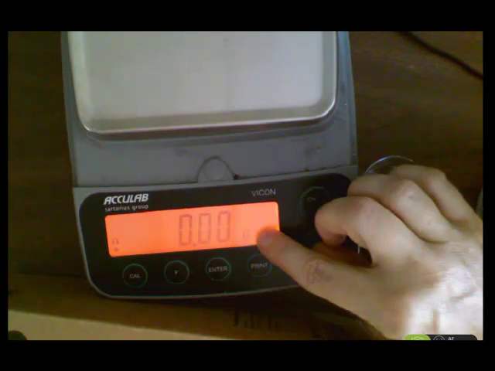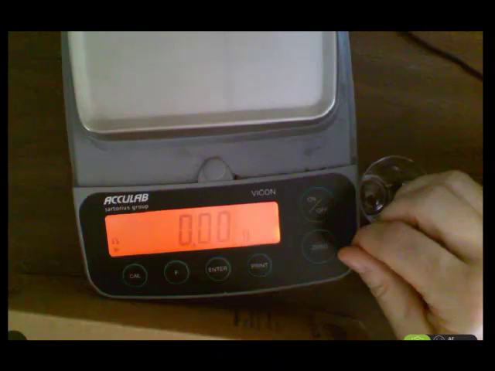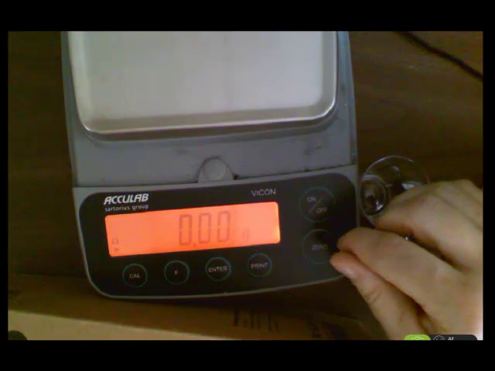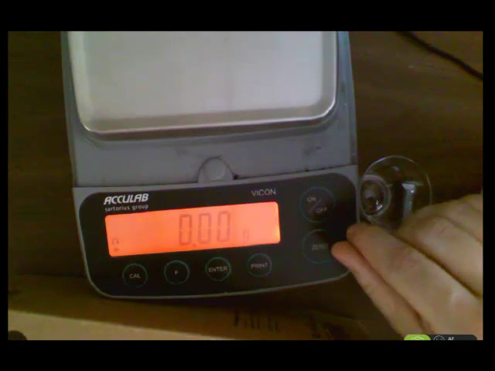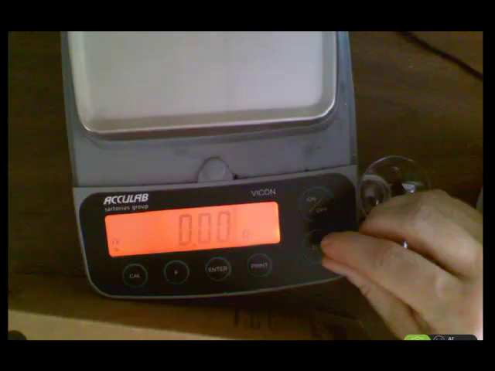If this doesn't say grams, if it says some other unit, call your teacher, because we have to change the measurement units. These balances can measure ounces and all kinds of things. So you should have a G there, and you know you're ready to go.